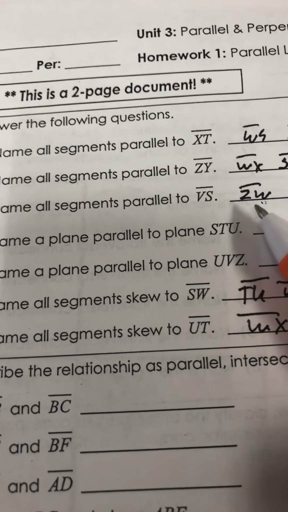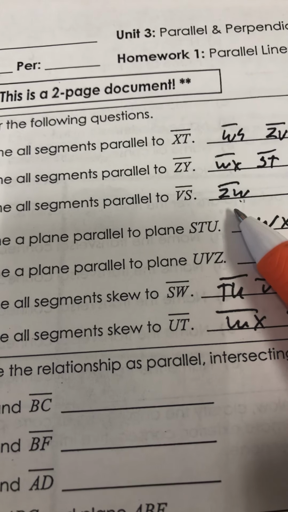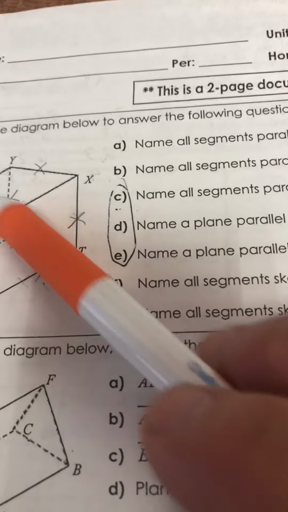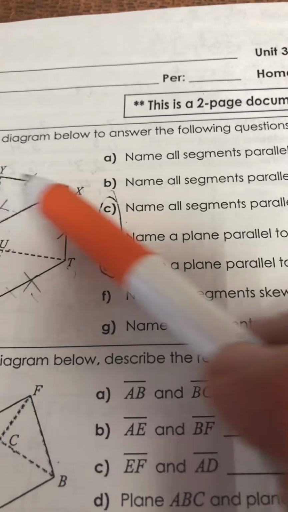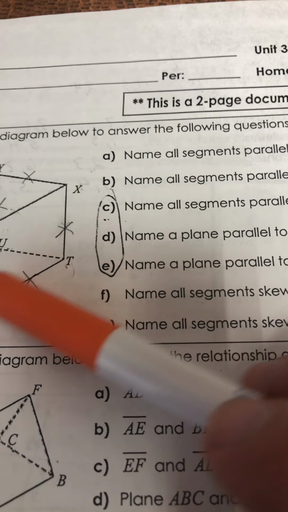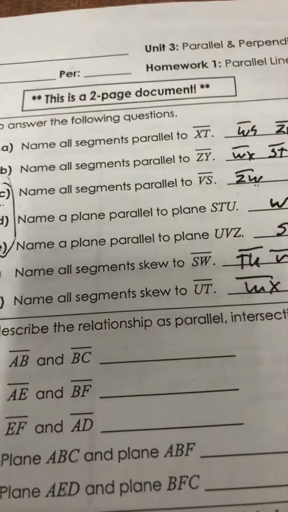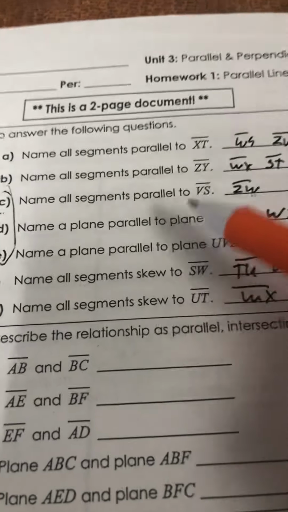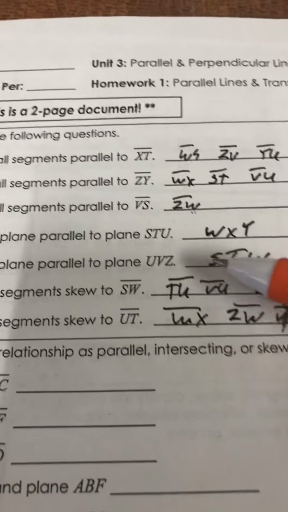Name all the segments parallel to VS. You have ZW. So ZW, that's the only one because these eventually are going to run into each other, okay? They're going to run into that VS. It's not going to be parallel to it, not going completely in the same direction.